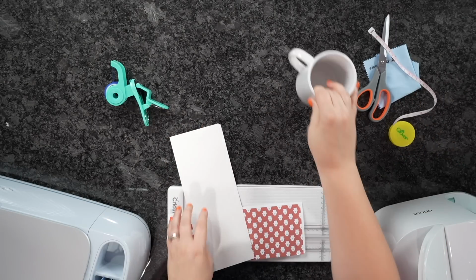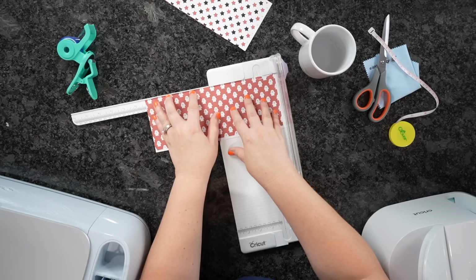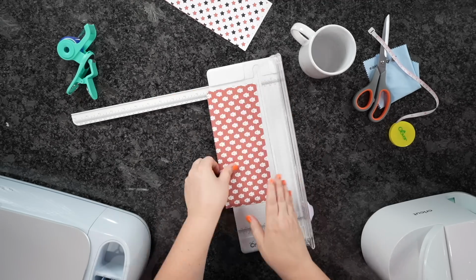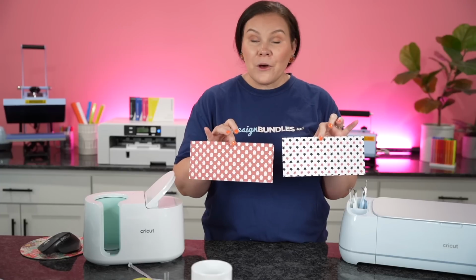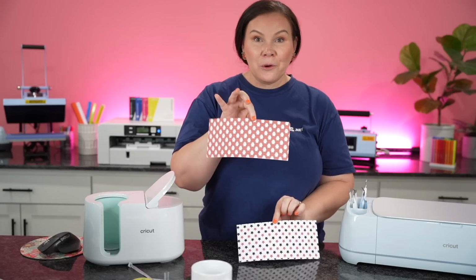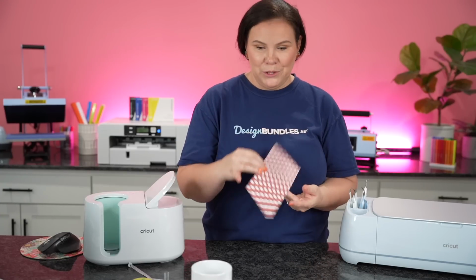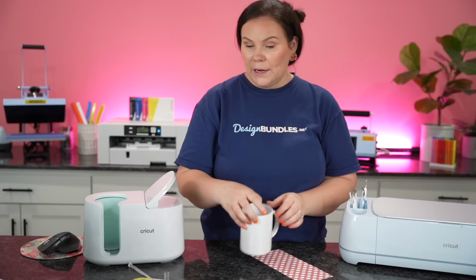So I'll come back over to my paper trimmer and we're gonna do the same thing. So I'm gonna go ahead and trim my sides so that way my length is gonna be about 9 1/4. All right, so now I have them both perfectly sized out. I'm gonna go ahead and press this one today. It's so cute. So we are gonna go ahead and do just as normal.